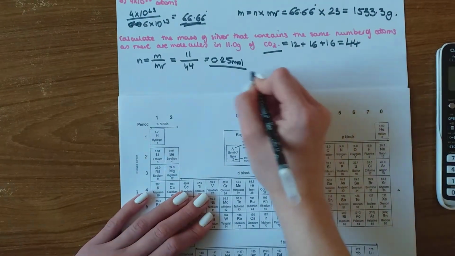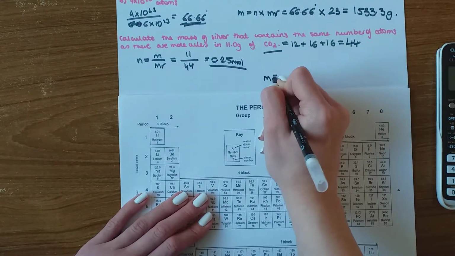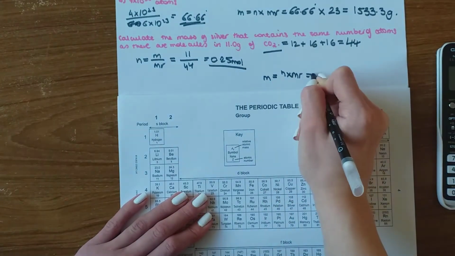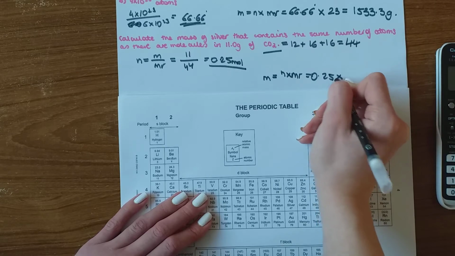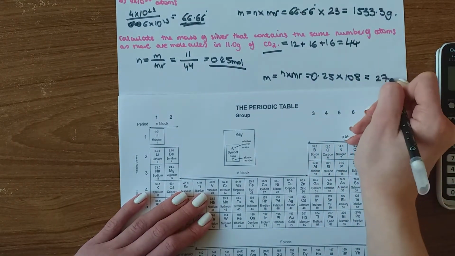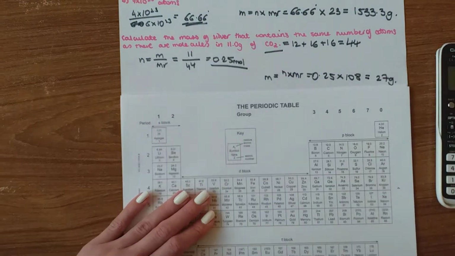And find mass. So rearrange the equation in order to find mass. It's N times the MR. We know N is 0.25. MR is 108. So the mass is 27 grams.